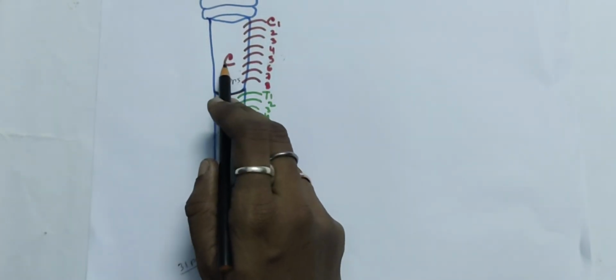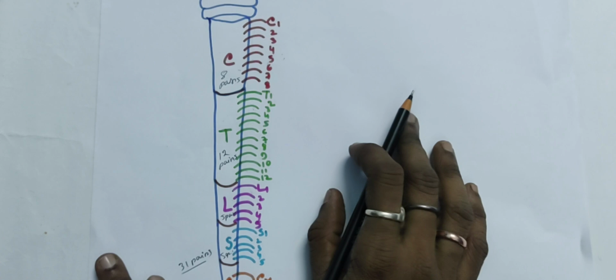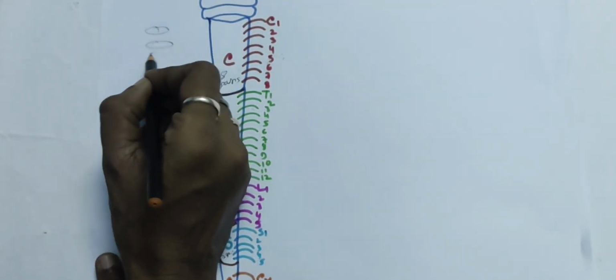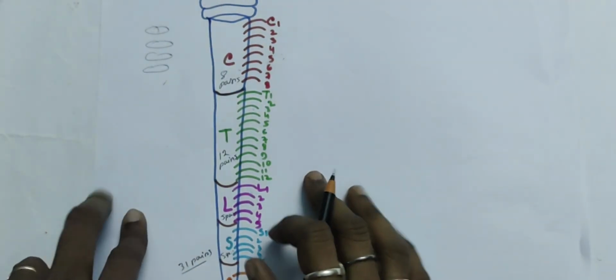For the cervical region, there are 7 vertebrae: 1, 2, 3, 4, 5, 6 and 7.